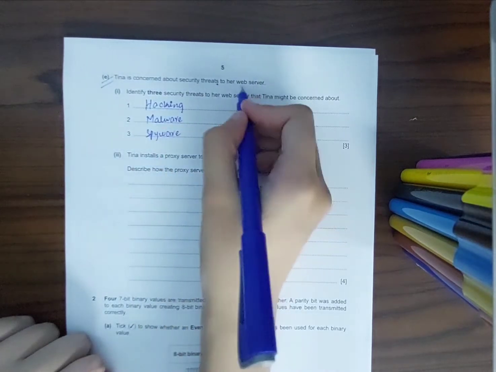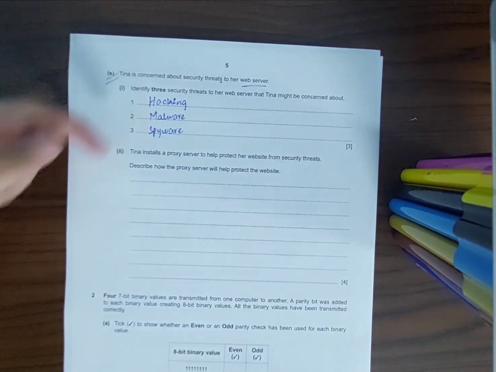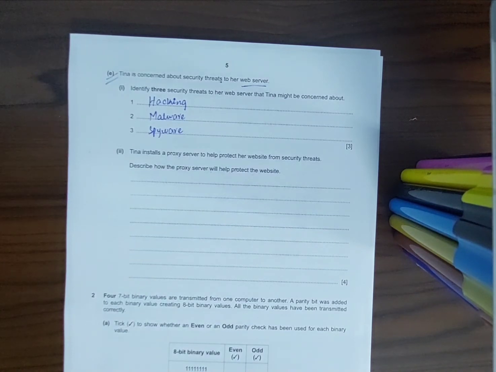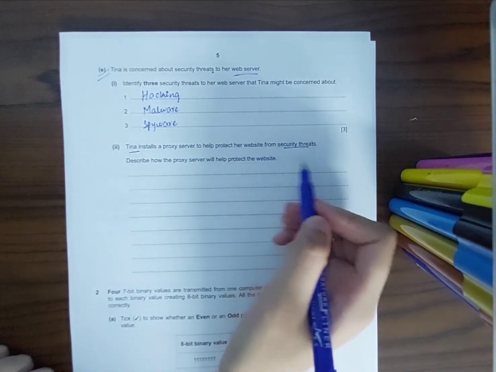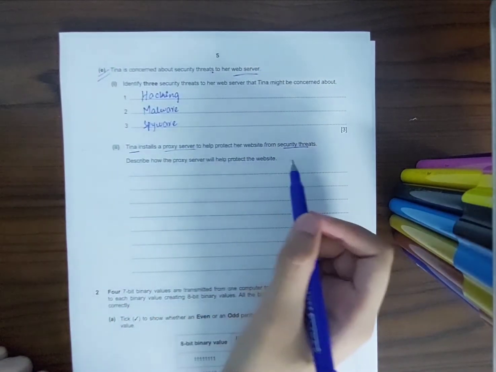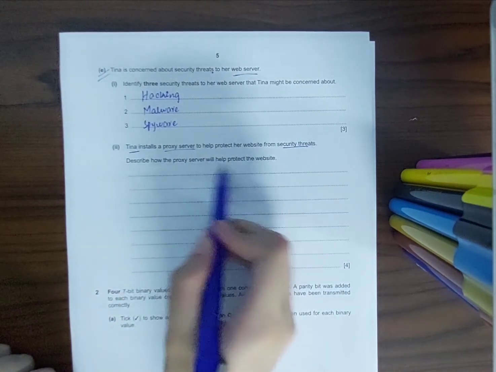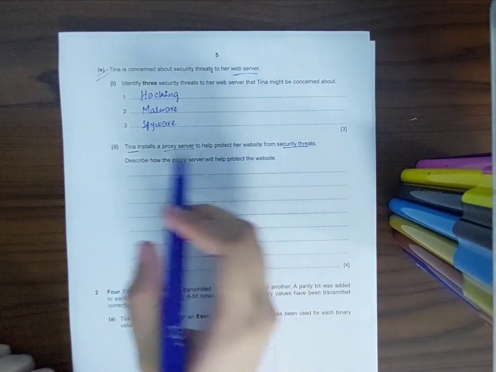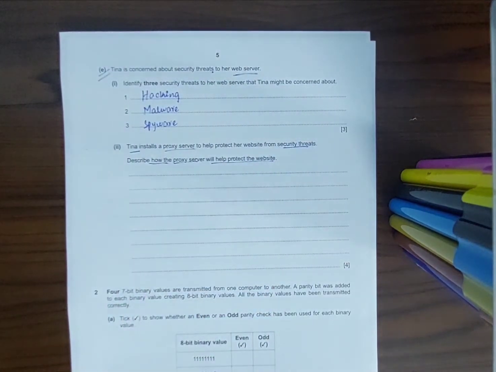Web server is on the internet, right? So it could be a security threat for the web server, because these are the security threats you often encounter, right? And then it says that Tina installs a proxy server to help protect her website from security threats, such as denial of service attack probably. So Tina installs a proxy server. Okay, now you have to describe how the proxy server will help protect the website.